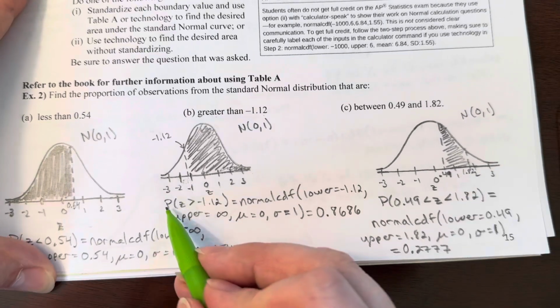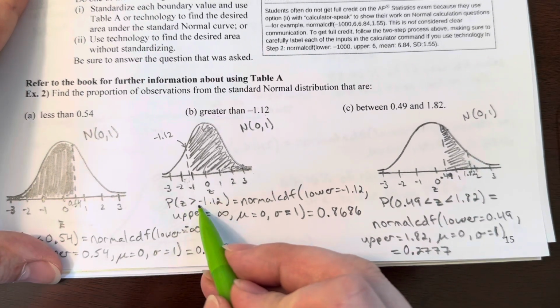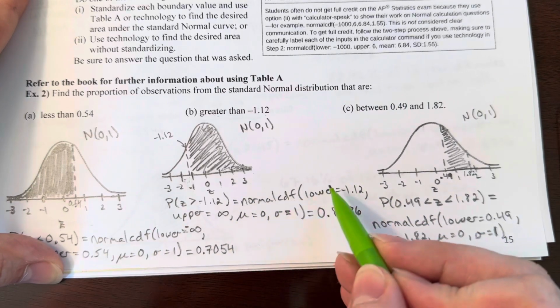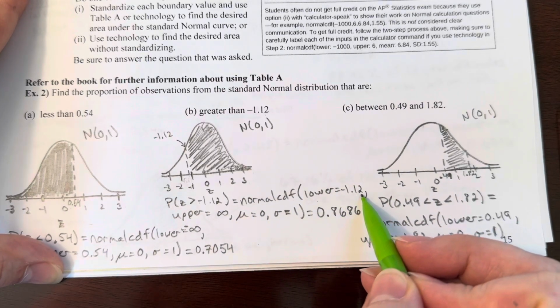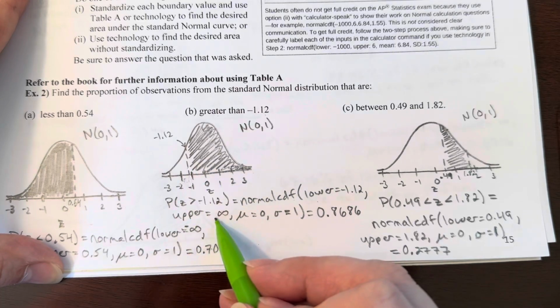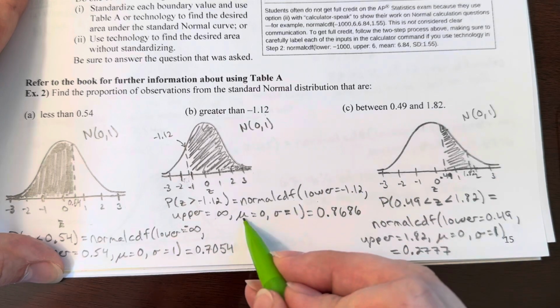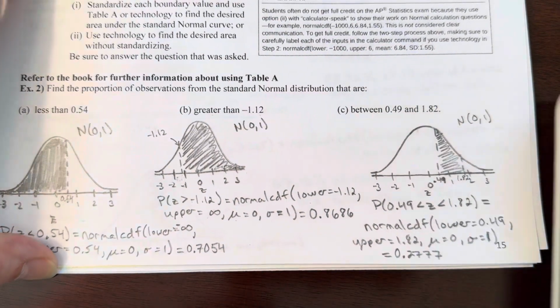I wrote this as the proportion of z-scores greater than negative 1.12 is equal to normal CDF. My lower bound is negative 1.12 this time. That's my left bound. My upper bound, which would be my right bound, I don't really have one, which is why it's positive infinity. My mean is still 0, standard deviation is still 1.